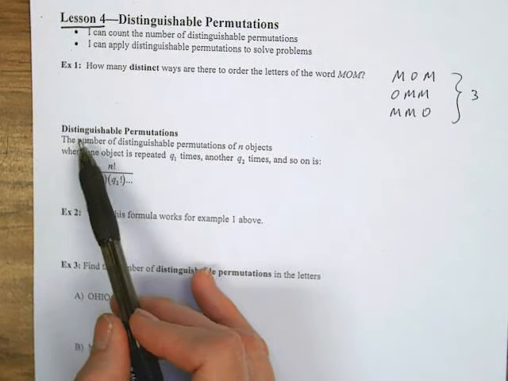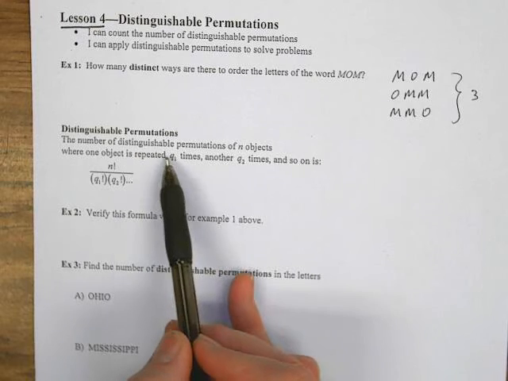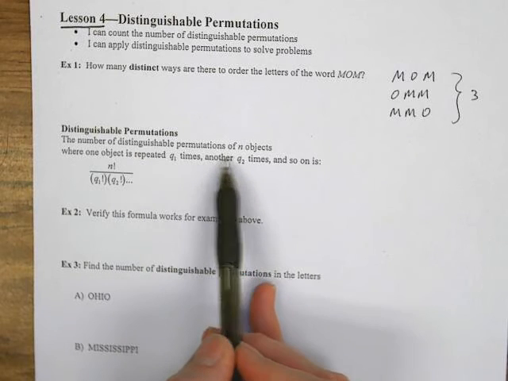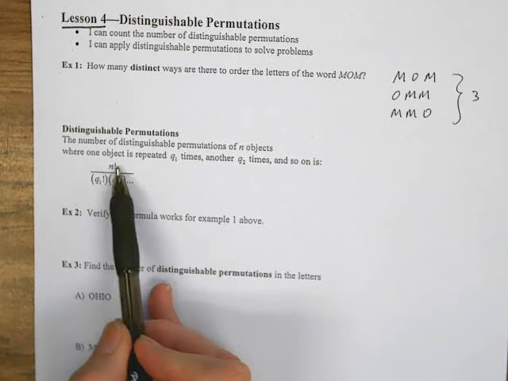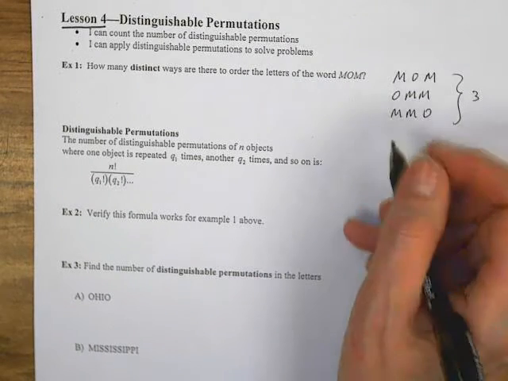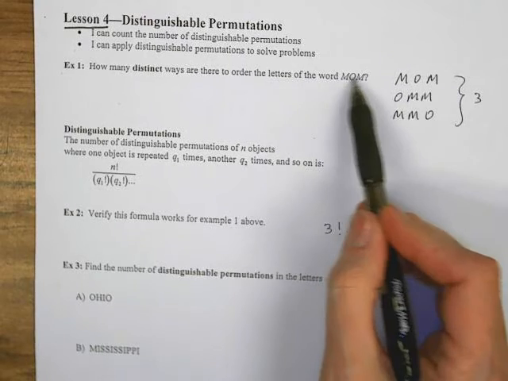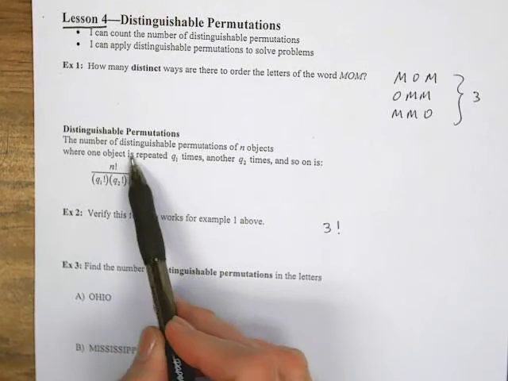So here's our rule. The number of distinguishable permutations where one object is repeated q1 times, another is repeated q2 times, and so on would be n factorial divided by q1 factorial times q2 factorial and so on. So the number of letters you have, in our case 3 factorial, because I have 3 letters, and then what object is repeated?